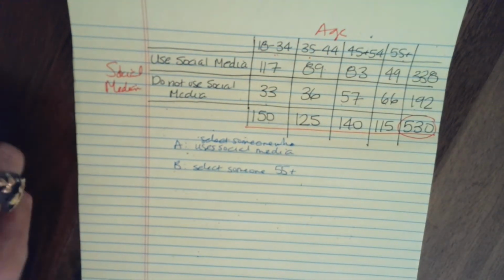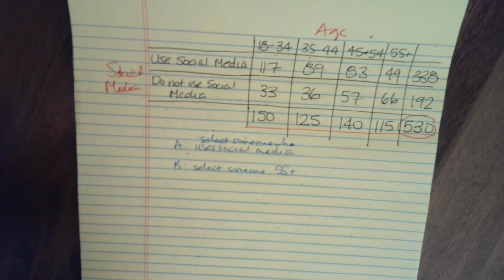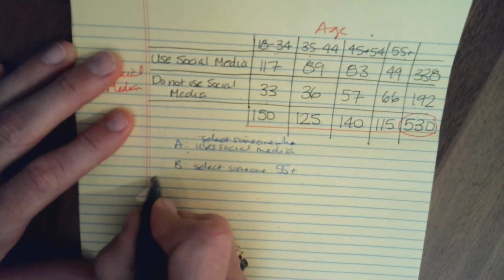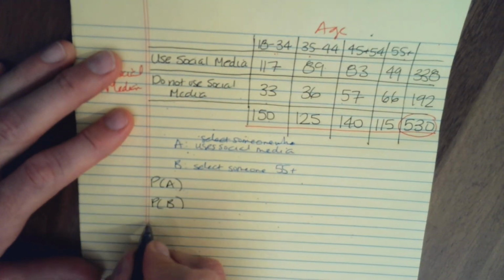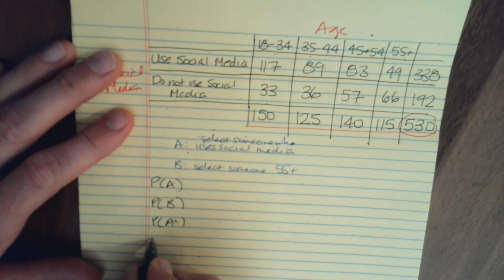So here are the questions I want to answer. Let's find the probability of A, the probability of B, the probability of each complement, and see what that means.